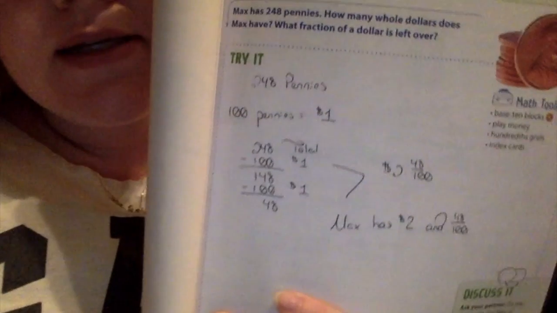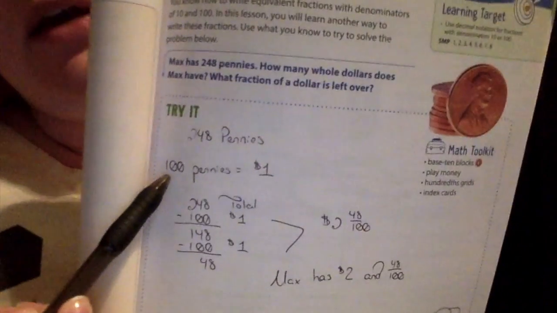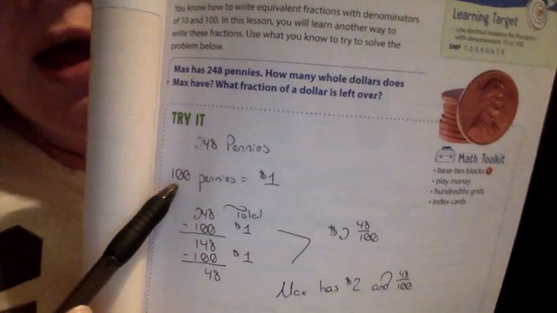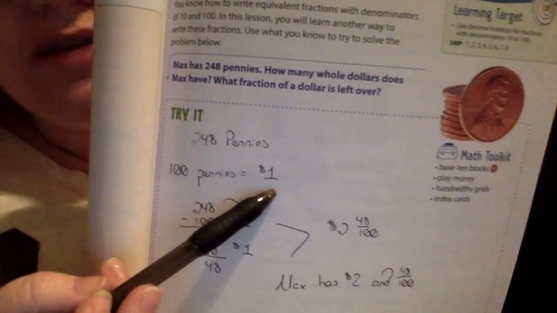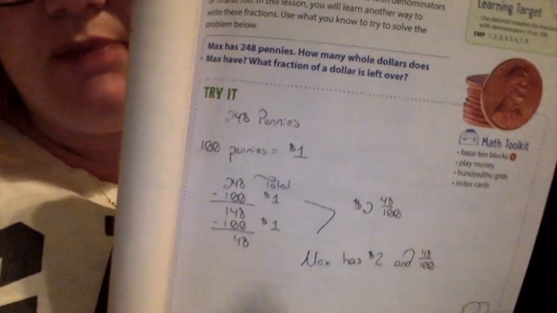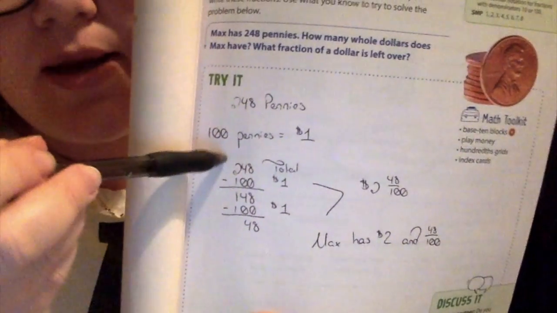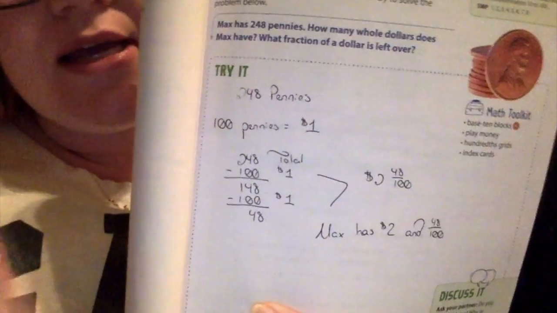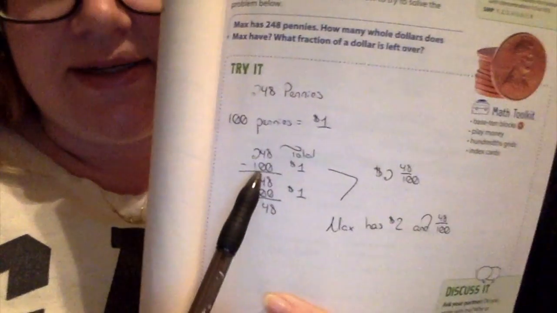Alright, so what I did here is I organized my information. So I know that I have 248 pennies total, and I also used some previous knowledge. I know that 100 pennies gives me $1. So I wrote that down just so that I could keep it organized and not keep it all jumbled in my mind. Then I subtracted, in my way of thinking, in an organized way.